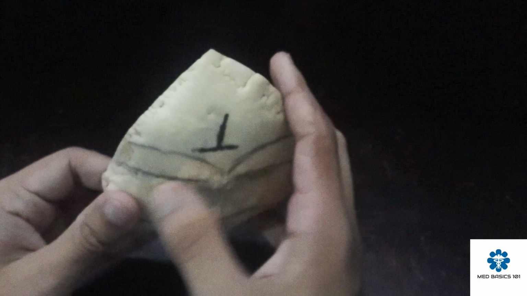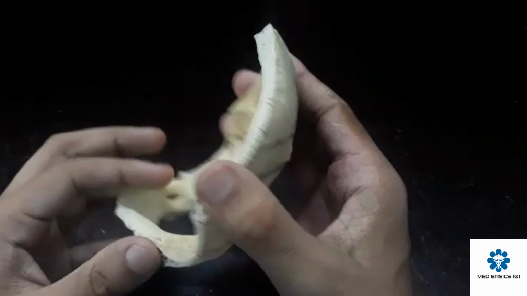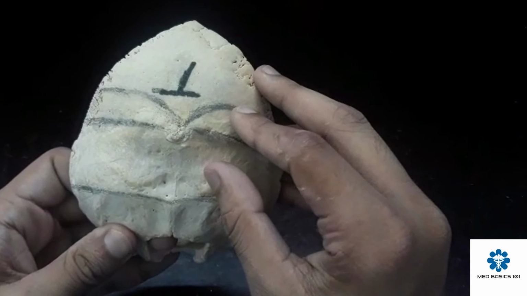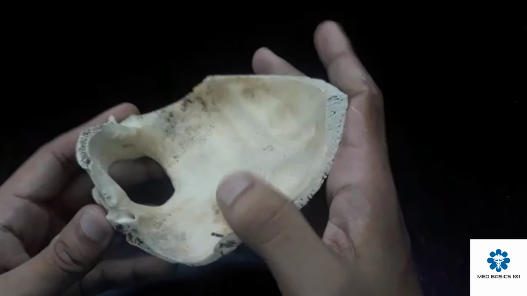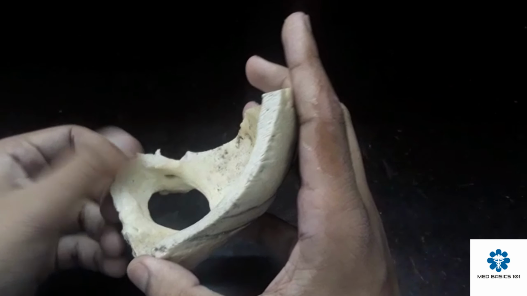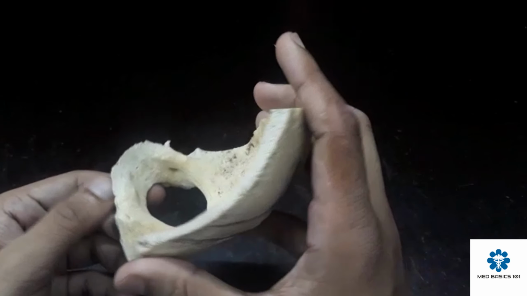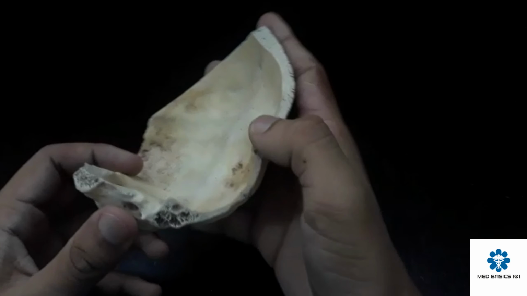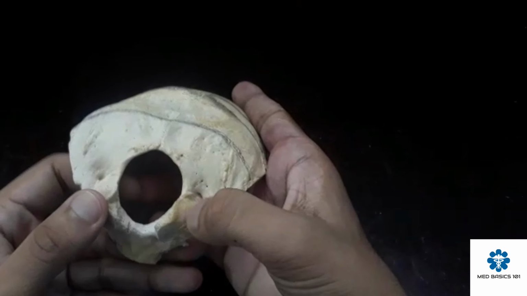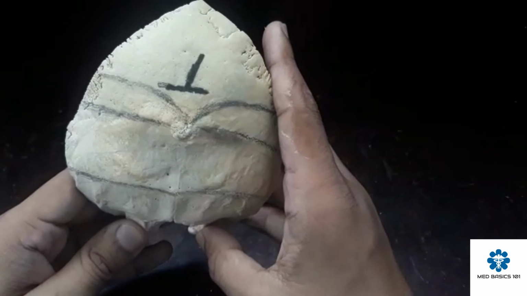The anatomical position of occipital bone. The external surface is convex, the internal surface is concave. The basi-occiput, the basilar part of occipital bone, is directed forward and upward. And the two condylar parts are directed downward.